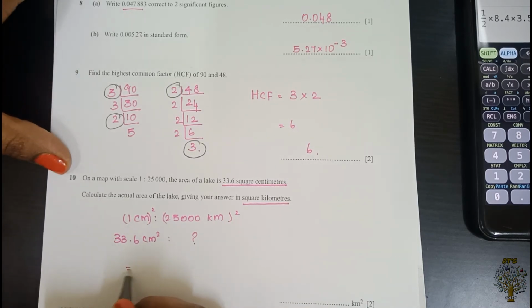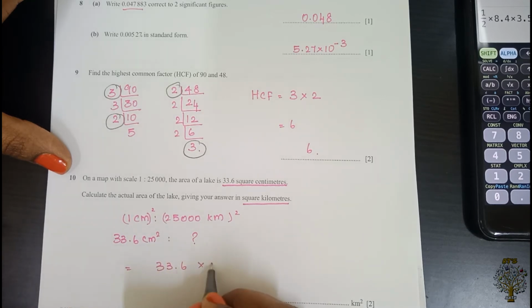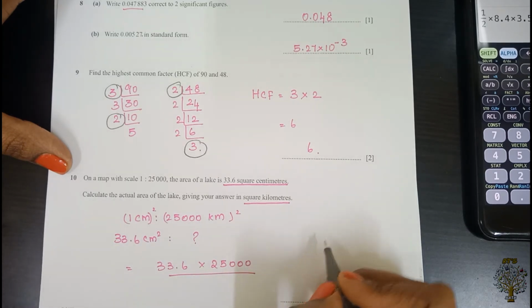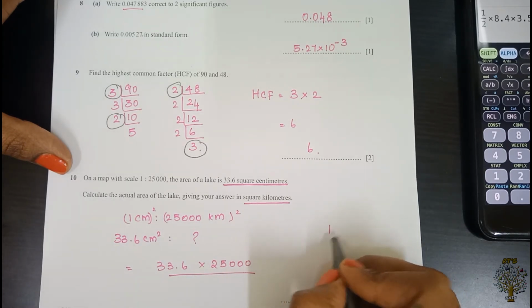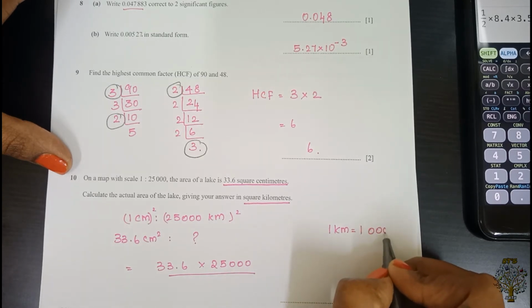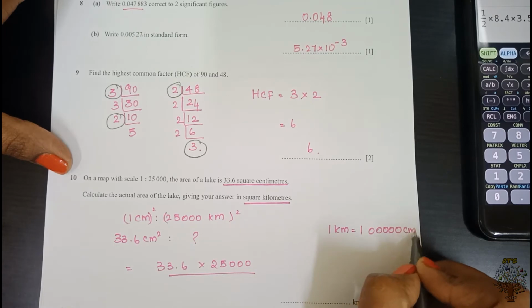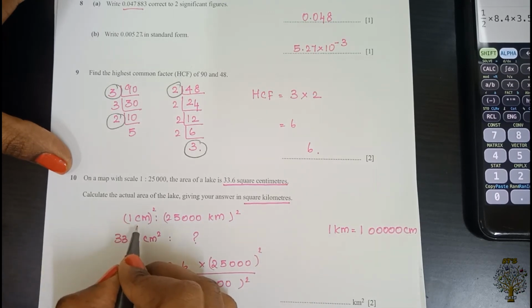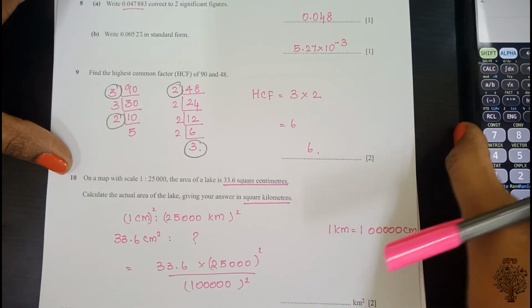So actual area is equal to 33.6 multiplied with 25,000 divided by 1 centimeter is equal to 1 kilometer is equal to 1,000,000 centimeter. So I'm just using that here. Okay, and we have square, I'm converting centimeter in terms of kilometers.